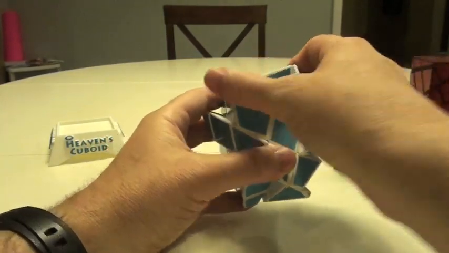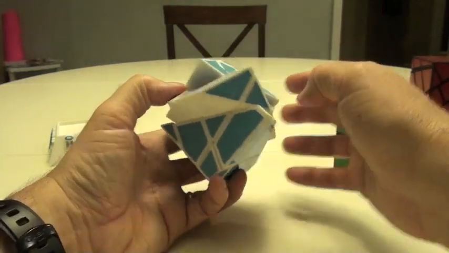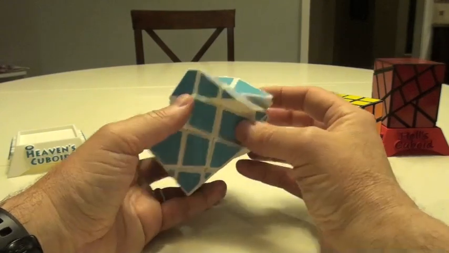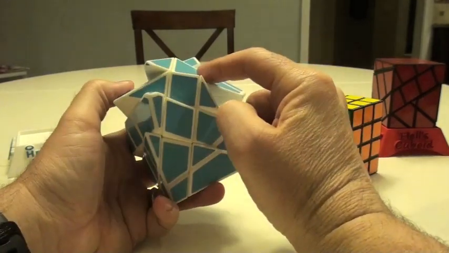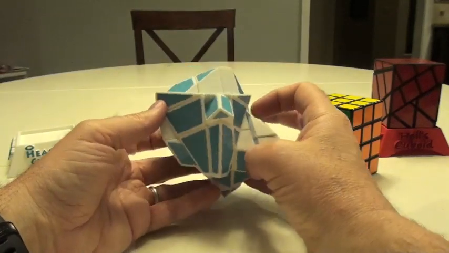2R, UI, and 2R, getting all of these in. So here we have it, finally at the last layer. You see all of these seem to match. The corners, the edges, all are matched, but now we have a problem.